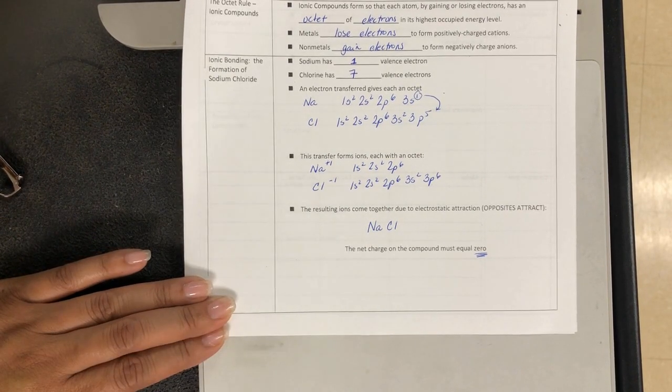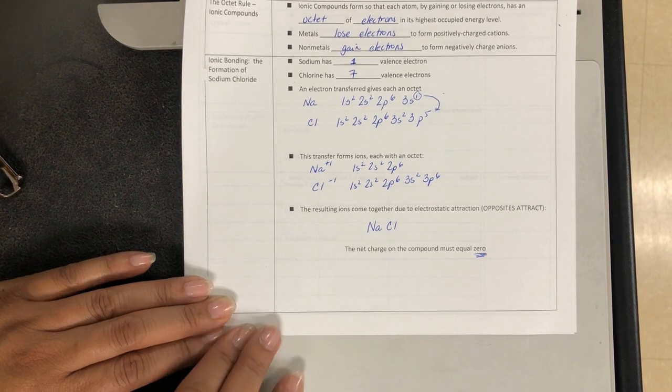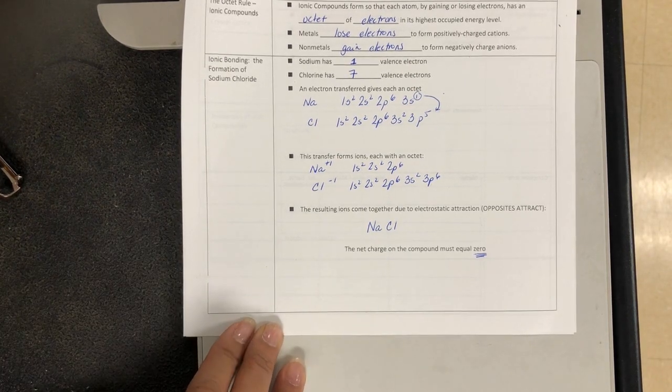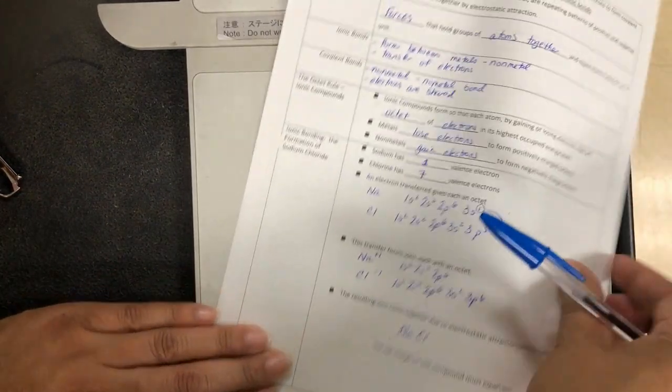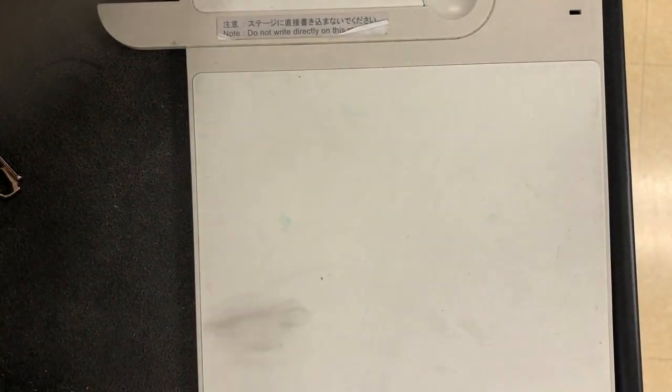Anyone need it? Raise your hand. Okay, next page. All right, let's go to the next page.